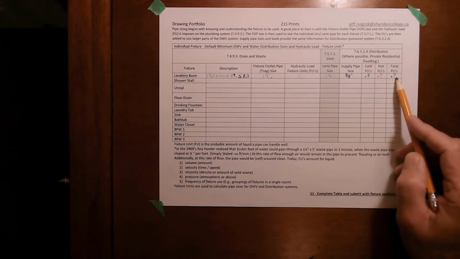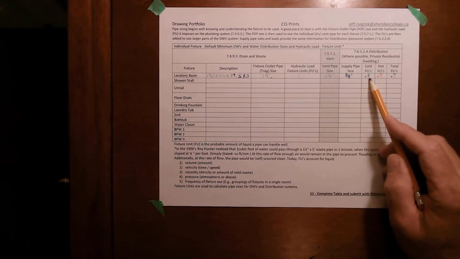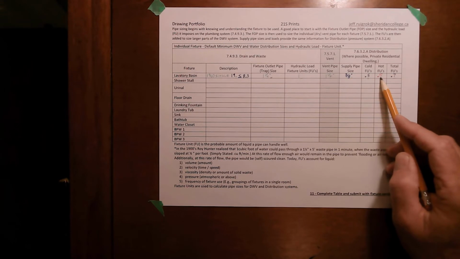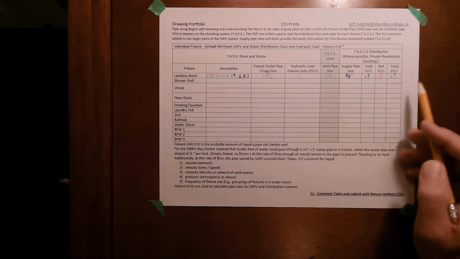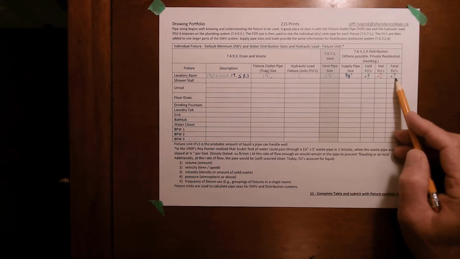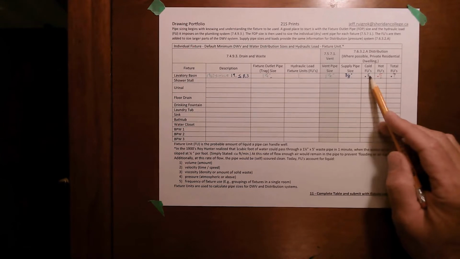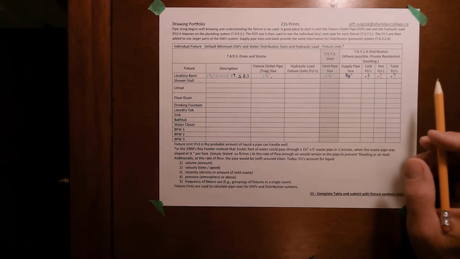For now, we're just reading the tables, but if you're uncertain of why you can't just add the hot and the cold together to get the total, cliff notes on that are, if you were to start washing your hands with cold water only, and then midway through washing your hands, turn on the hot water, do you get double the amount of water? And the answer is simply no. You don't. By opening both sides of the faucet, you do not get double the water. And that's because there's flow restrictors and whatnot. Anyway, so the total FUs is a little bit different than each one individually.